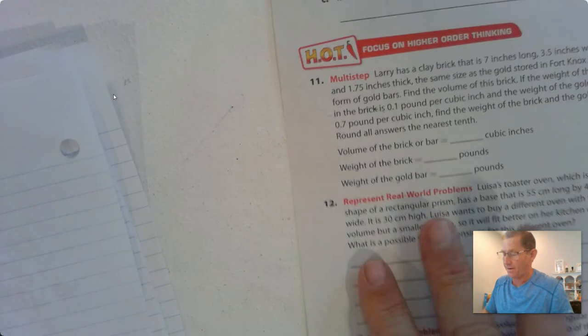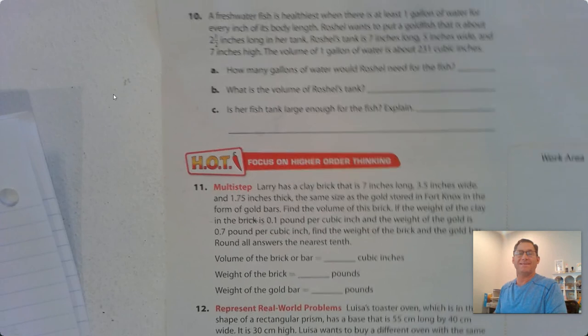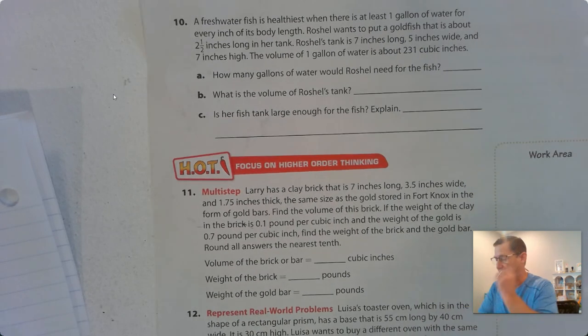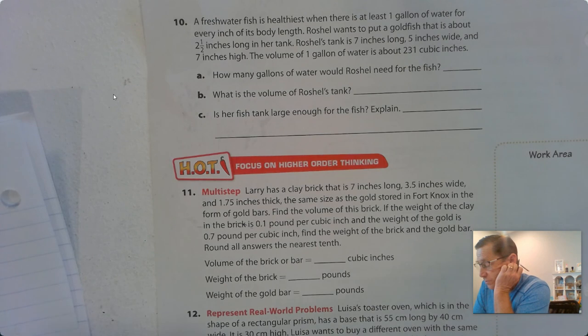All right, number 10. A freshwater fish is healthiest when there is at least 1 gallon of water for every inch of its body length. Rochelle wants to put a goldfish that is about 2.5 inches long in her tank. Rochelle's tank is 7 inches long, 5 inches wide, and 7 inches high. The volume of 1 gallon of water is about 231 cubic inches. How many gallons of water would Rochelle need for the fish?